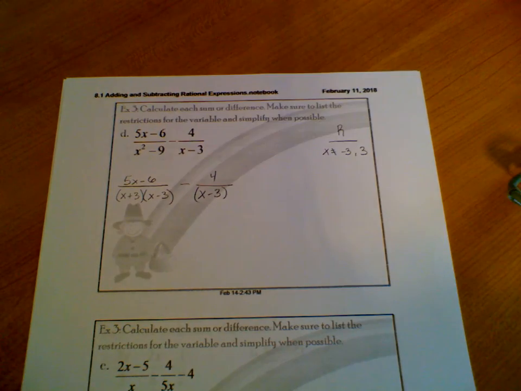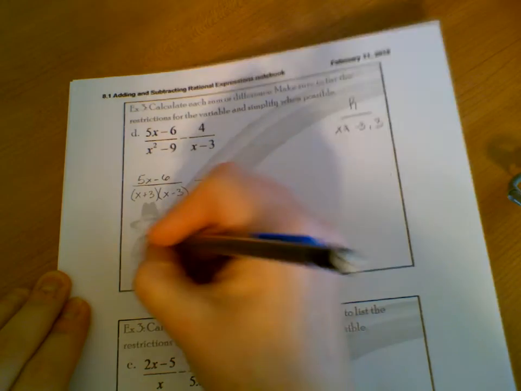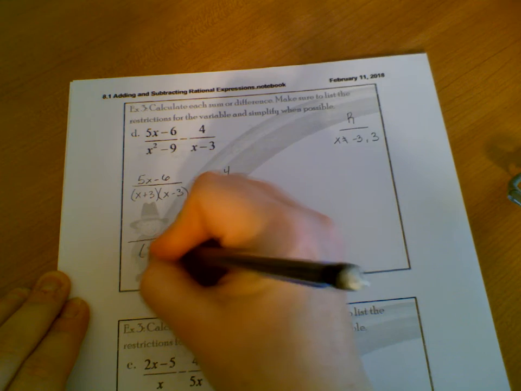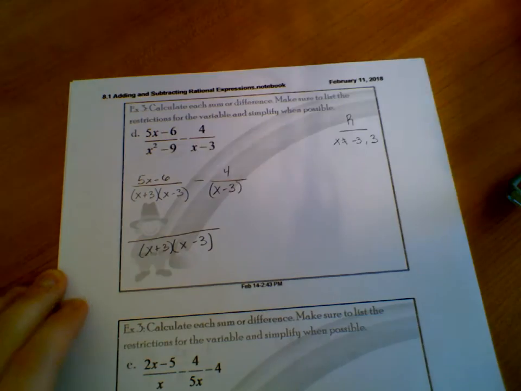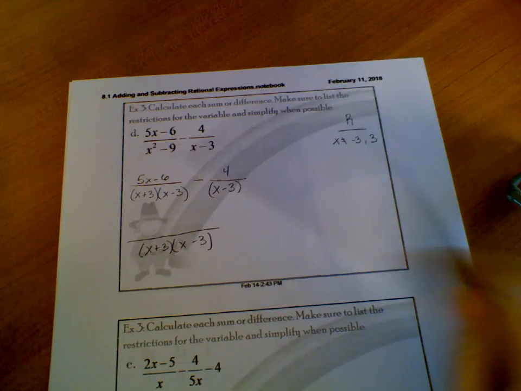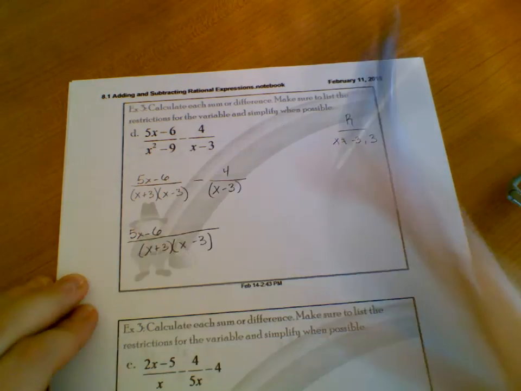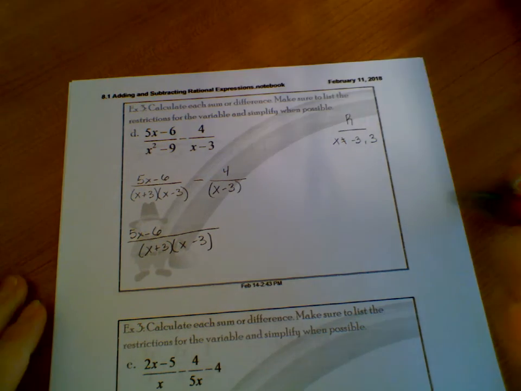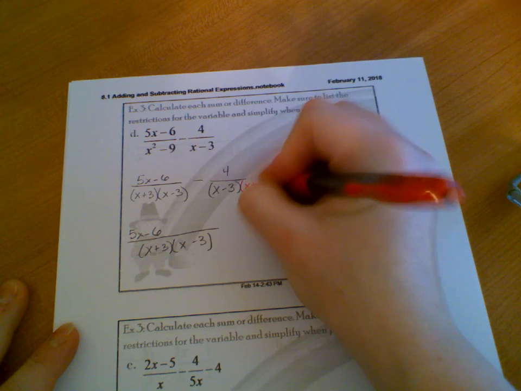So now we need our common denominator here. So I've got x plus 3, x minus 3. All right, so here, nothing's going to change. So the 5x minus 6 will stay. But here, I need an x plus 3 on top and bottom.